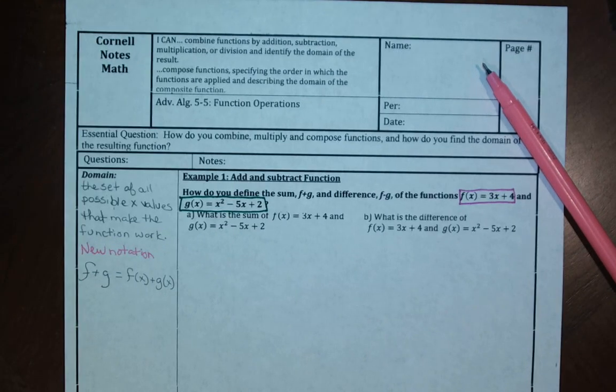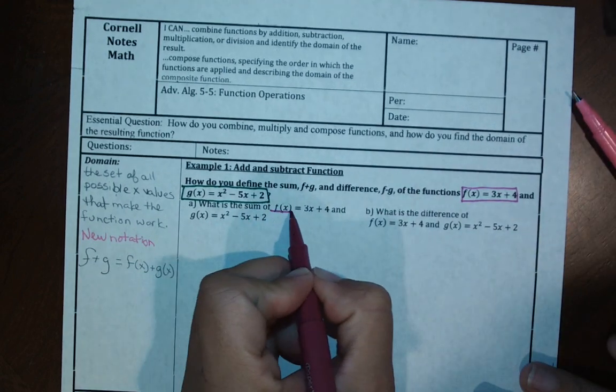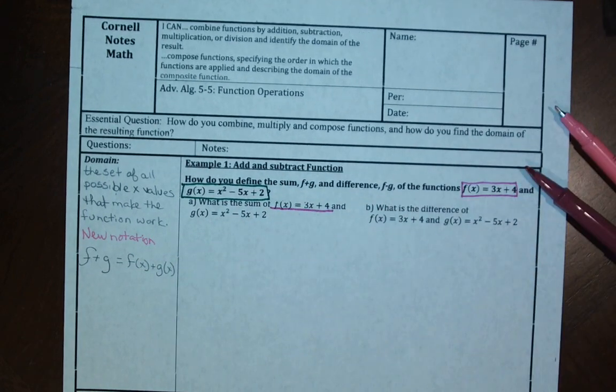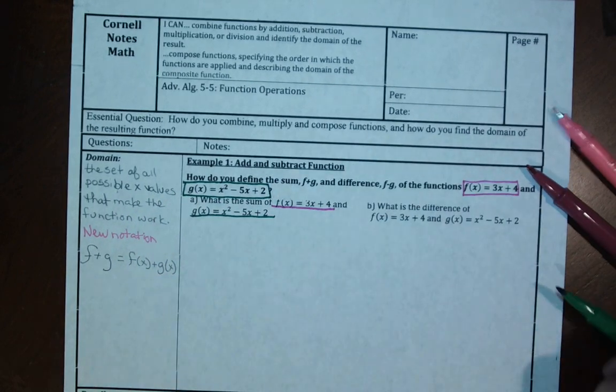Okay. So part A says, what is the sum of f of x and g of x?